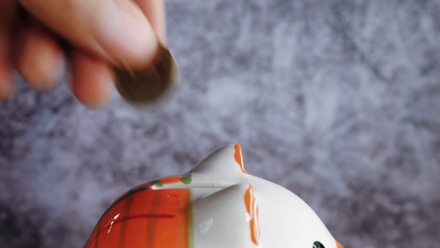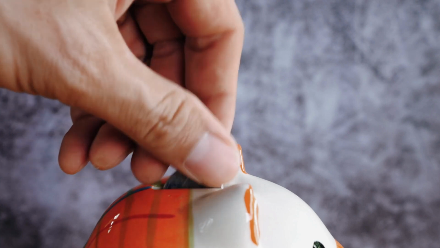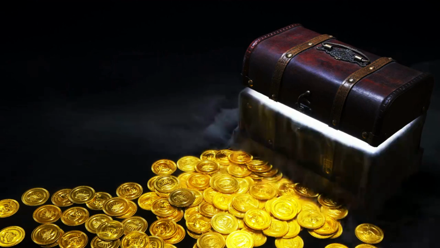Here's a fun tip. Use a piggy bank or a jar. Put coins inside every day. You'll be surprised how much you save after a few months. It's like finding hidden treasure.